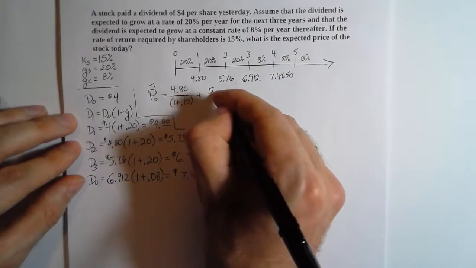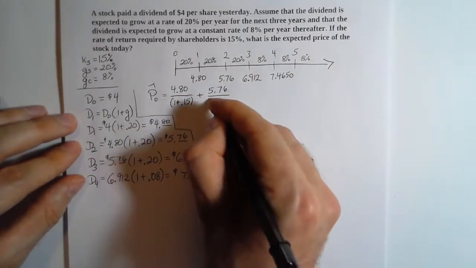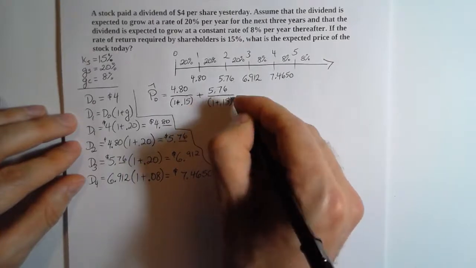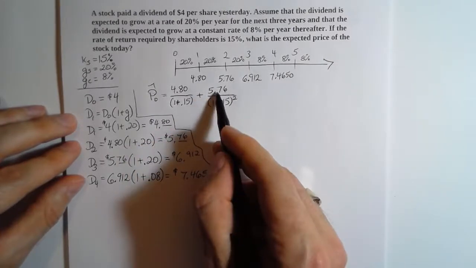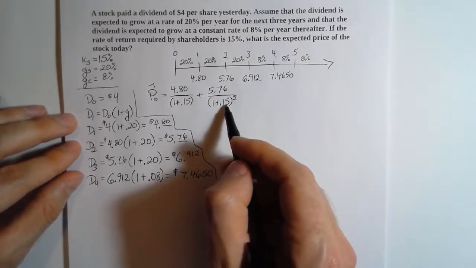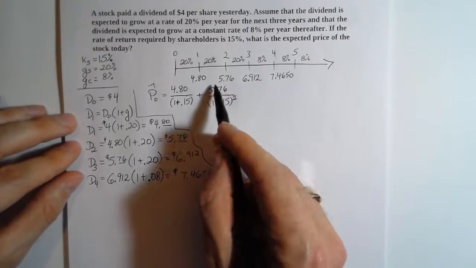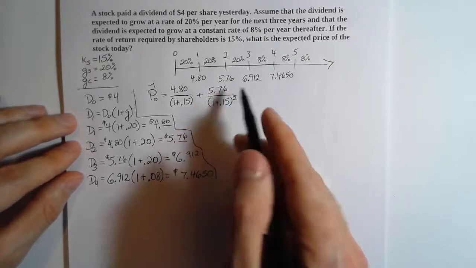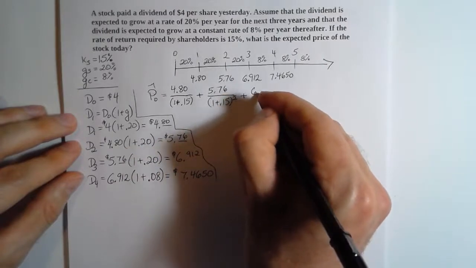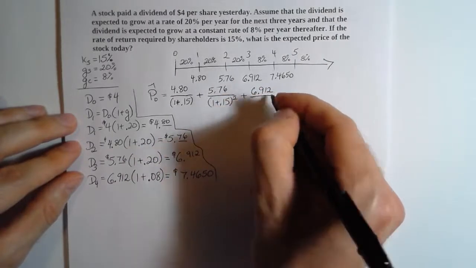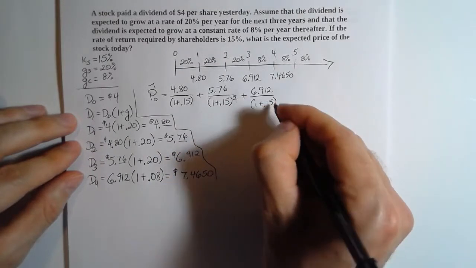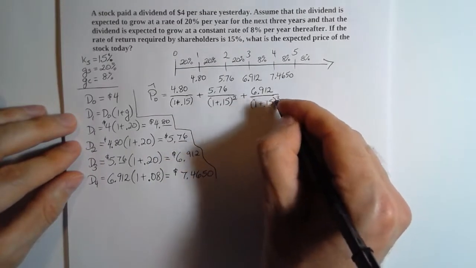plus 5.76 over 1 plus 0.15, and that whole denominator raised to the 2. So I have a future value, dividend 2, divided by 1 plus a rate of return, or an interest rate, raised to the 2. So I'm finding the present value of D2, plus 6.912 divided by 1 plus 0.15 raised to the third.